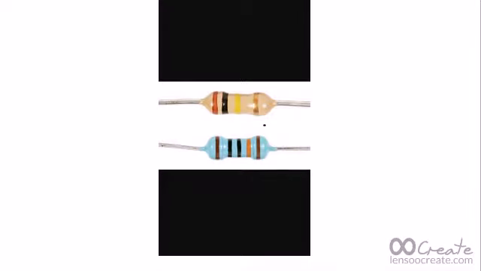They look somewhat like this, and they have color bands, as you can see: red, black, yellow. So in this video I will be telling you how to study these color bands. So let's make a chart.